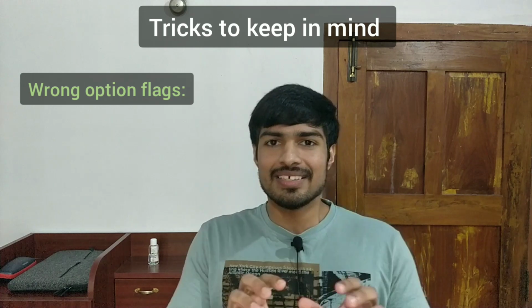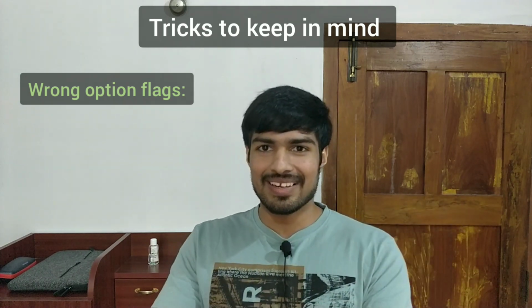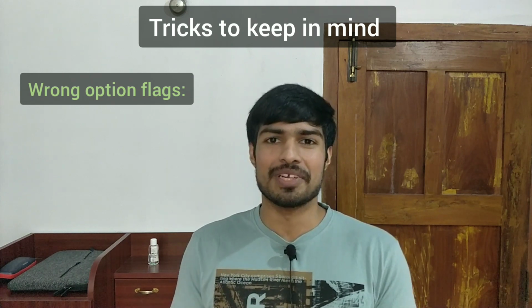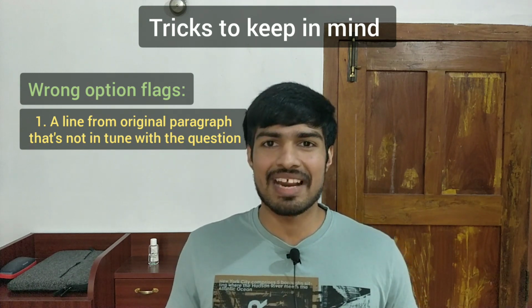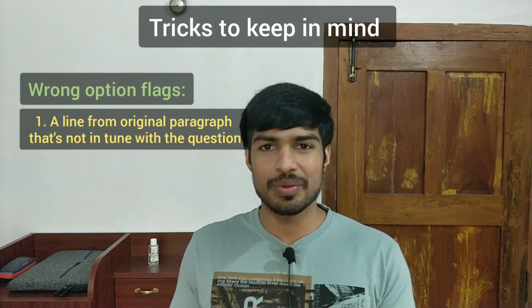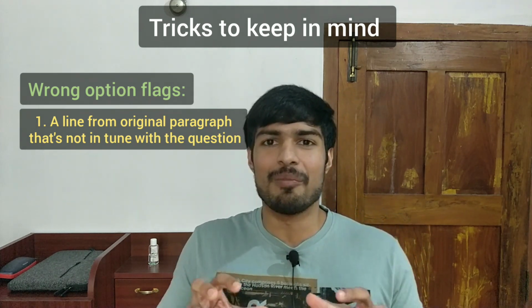The first one is taking lines from the paragraph as it is and putting it in the option, but this particular option won't be having any connection with the given question. So this is a very basic trap, which even if you have practiced for a few days, you'll be able to cover up for this. But there are 2 other traps in which you normally fall.